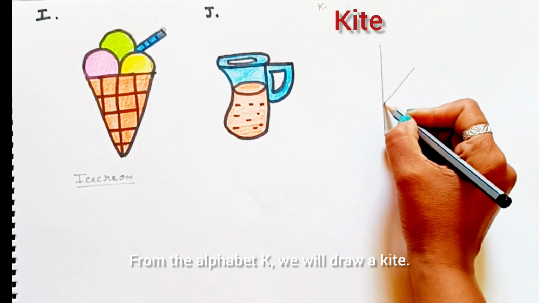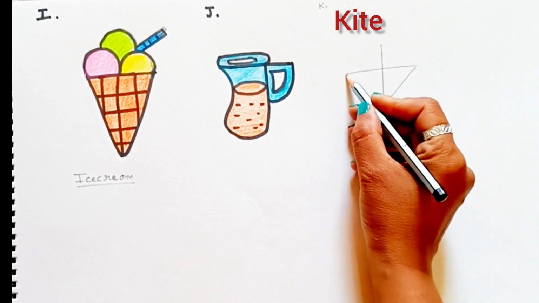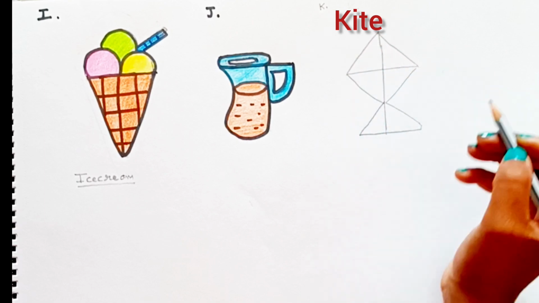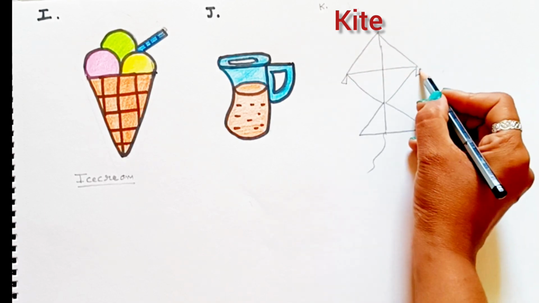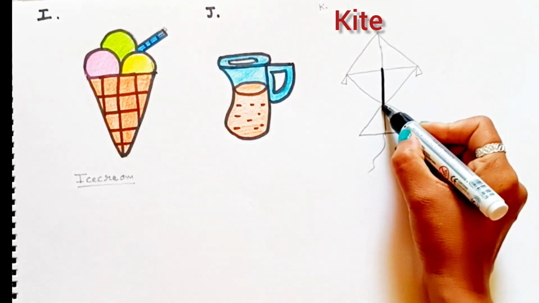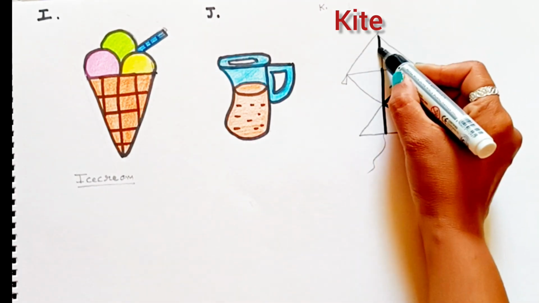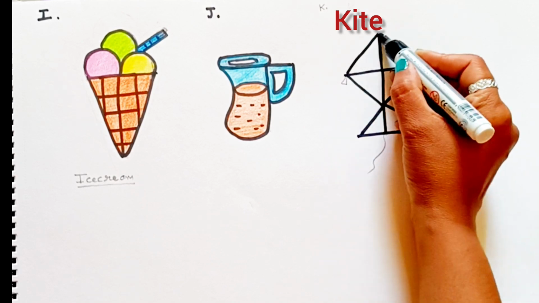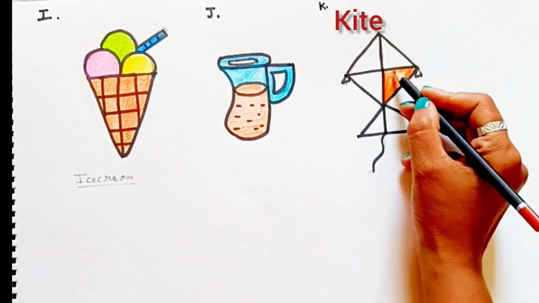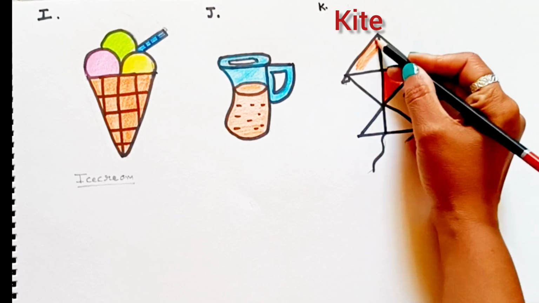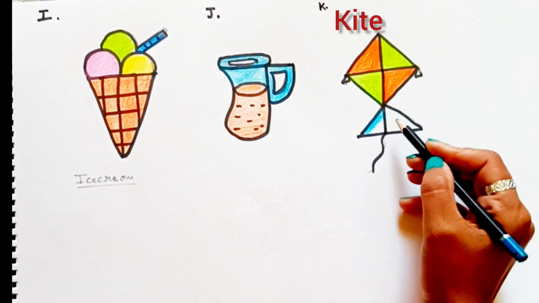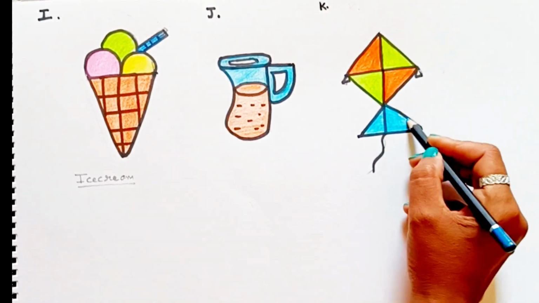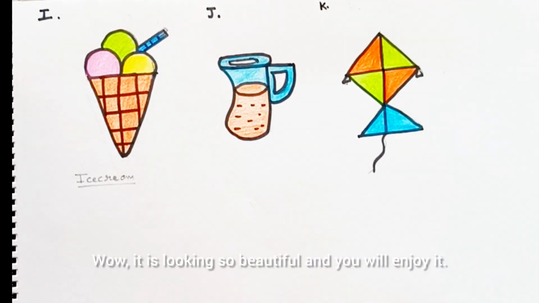From the alphabet K, we will draw a kite. Wow, it is looking so beautiful and you will enjoy it.